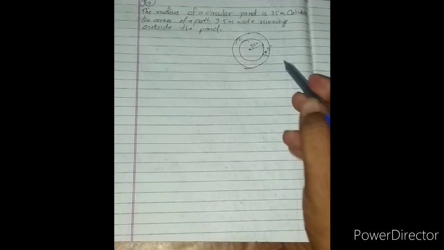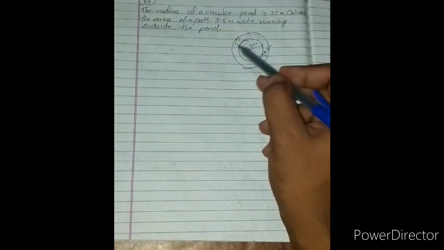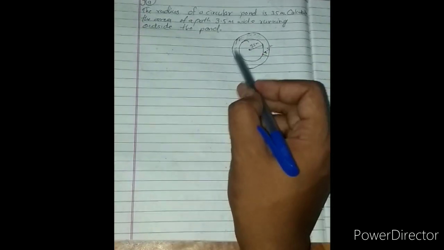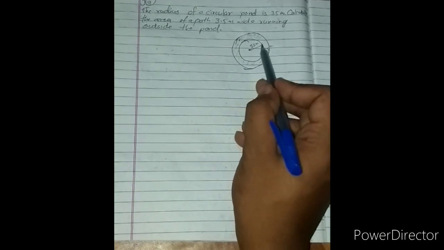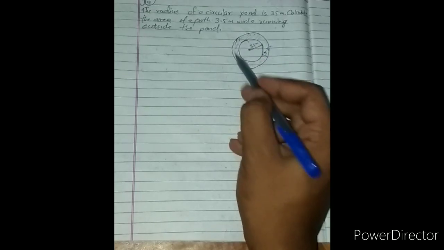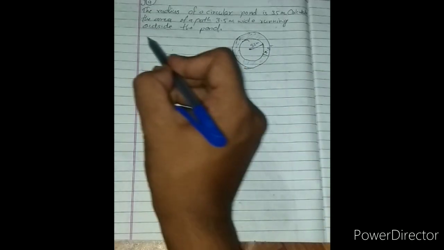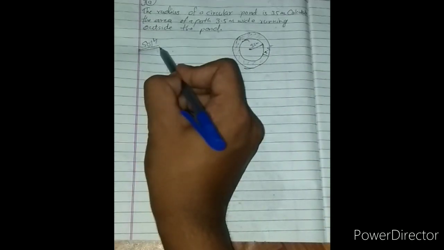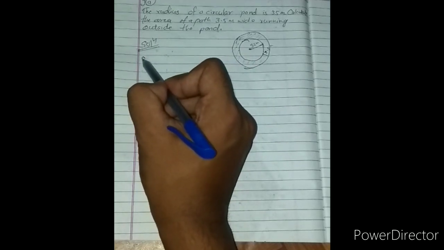Here we can use the formula of the area of a path running outside a circle, but better than that, we can find the radius of the bigger circle, as the radius of the small circle is given, and we can find the area of bigger minus smaller.